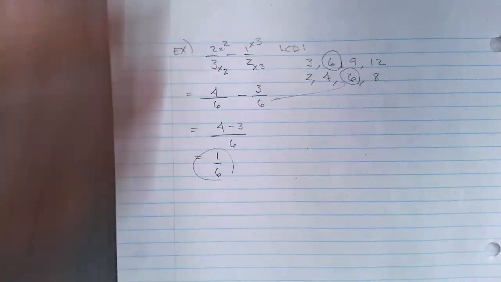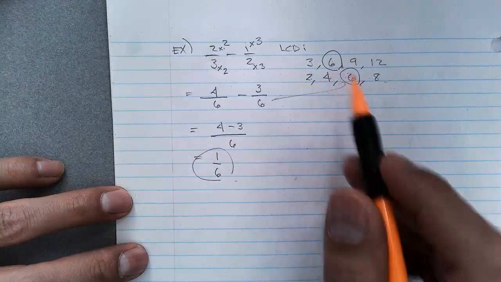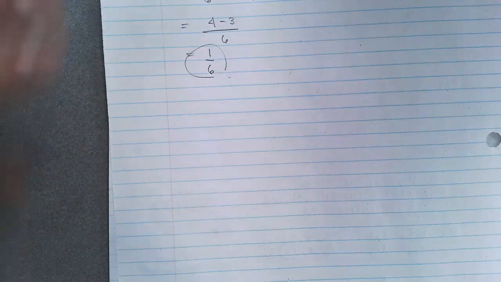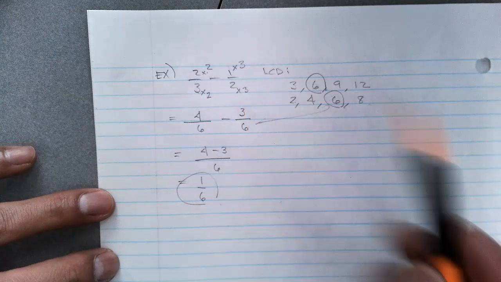Okay, so I hope this video helps with finding lowest common denominators. If you don't have them, find lowest common denominators first before you add or subtract fractions. And I know it is a pain adding and subtracting fractions when they don't have common denominators, but that's what we have to do.